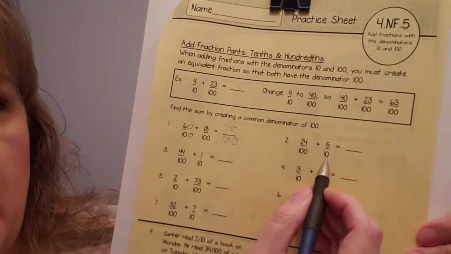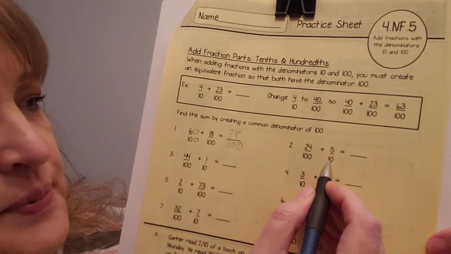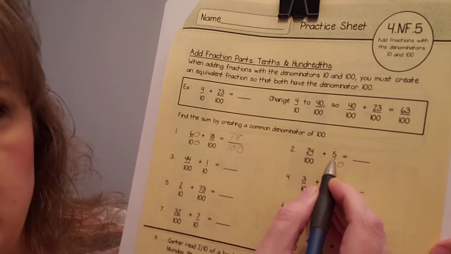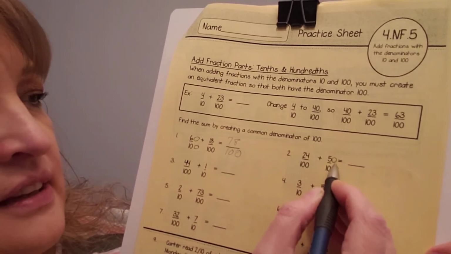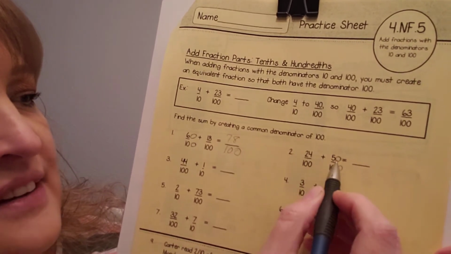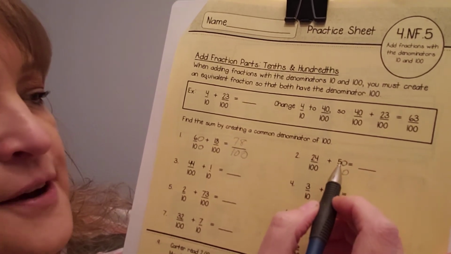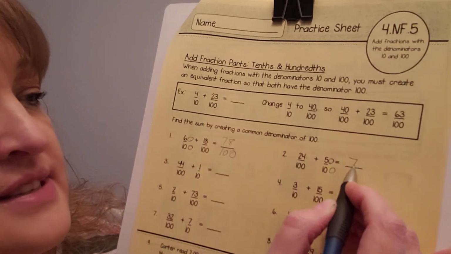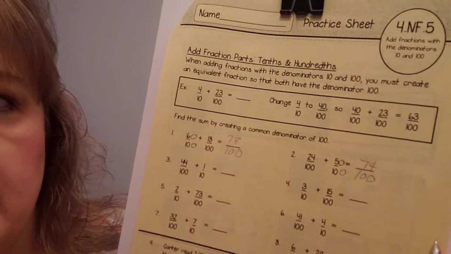Okay, pretty simple. All right, let's try this one. We have to change the denominator to 100. So I multiply 10 times 10 is 100. And now I have to do it to the top. What's 5 times 10? 50. Now I can add the fractions together because they have the same denominator. So 50 plus 20 is 70 plus 4 is 74 out of 100.